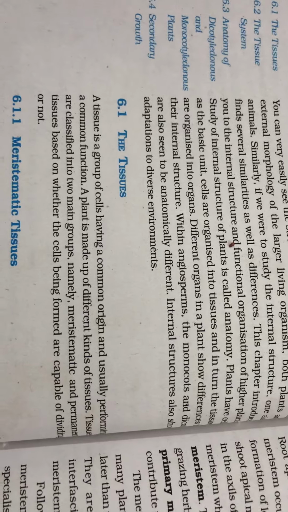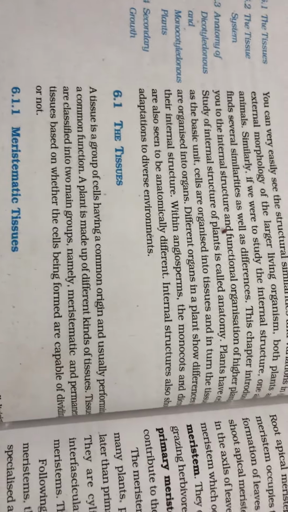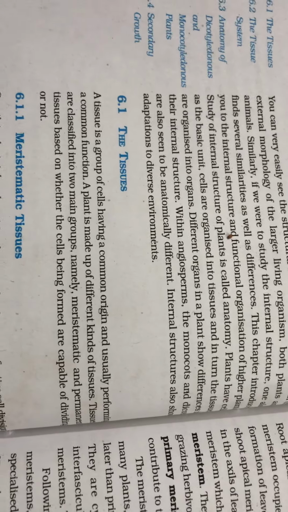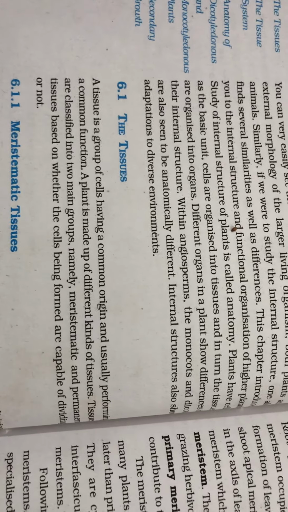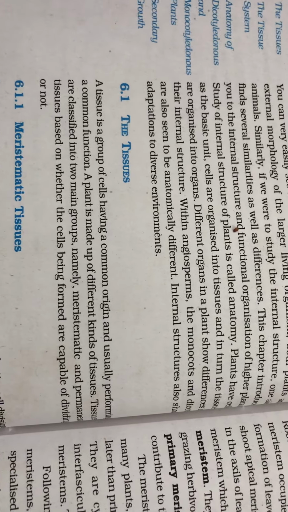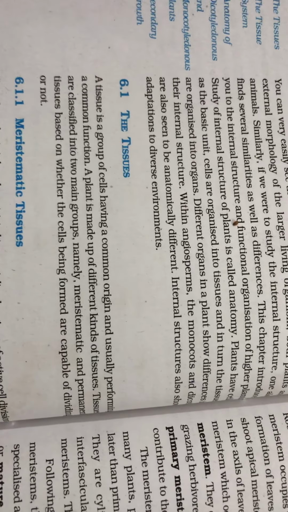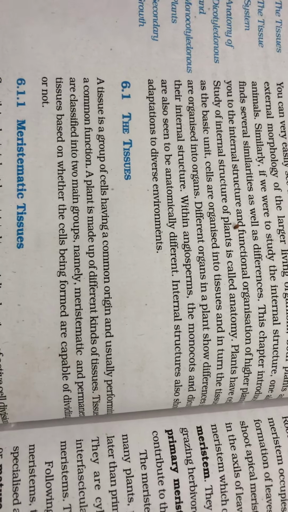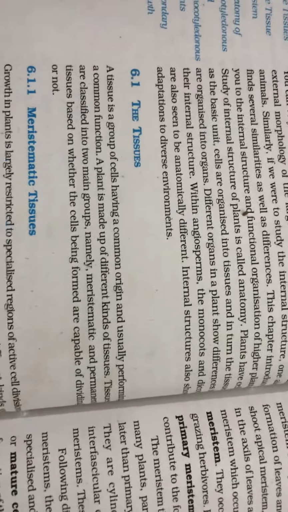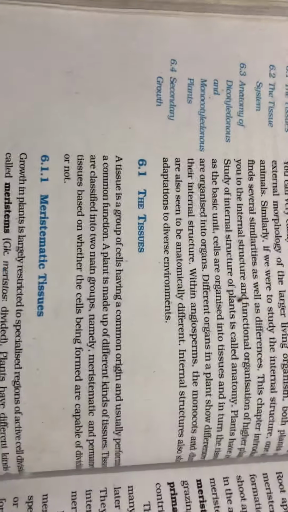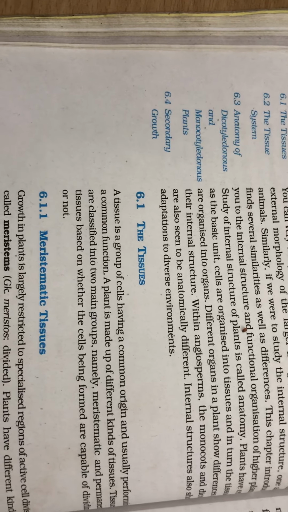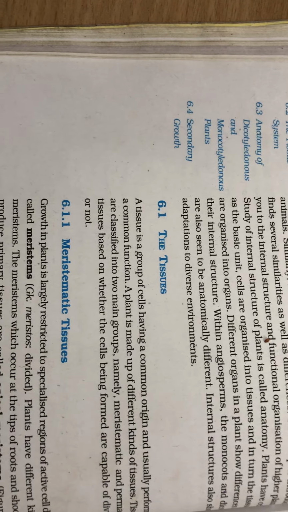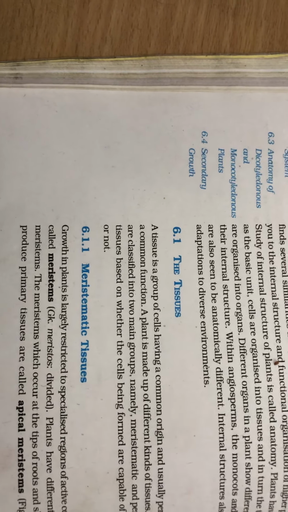A plant is made up of different kinds of tissue. In one plant you can see different kinds of tissue. So you may also see different types of cells. Tissues are classified into two main groups, namely meristematic and permanent tissue, based on whether the cells being formed are capable of dividing or not. So if the tissues are dividing, then we will call them meristematic tissue, and if the tissues are not dividing, then we will call them permanent tissue. So these are two types.